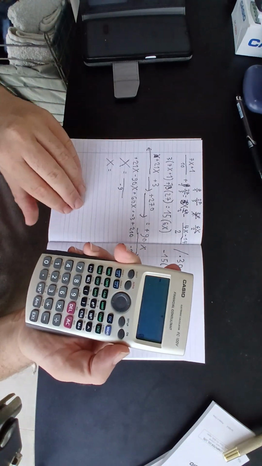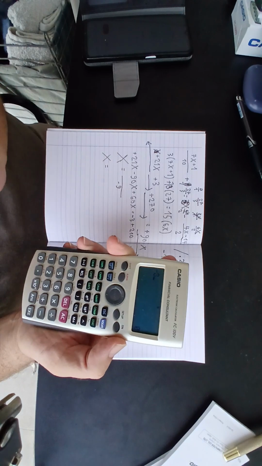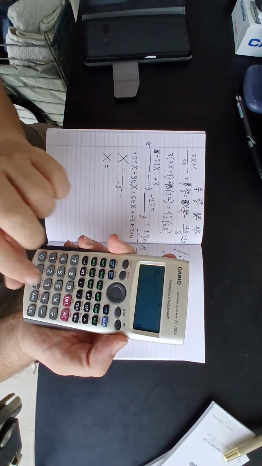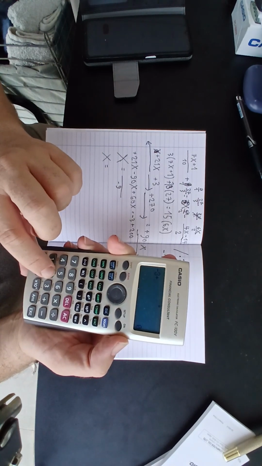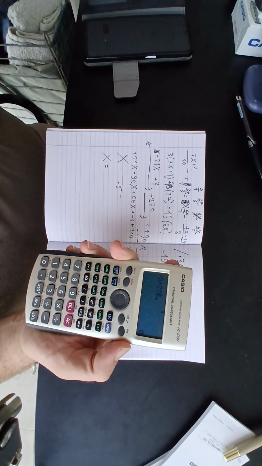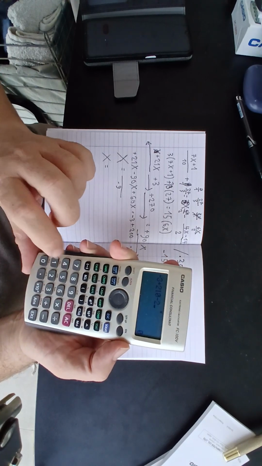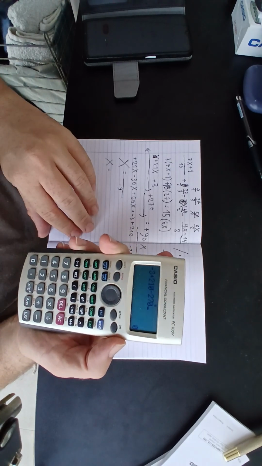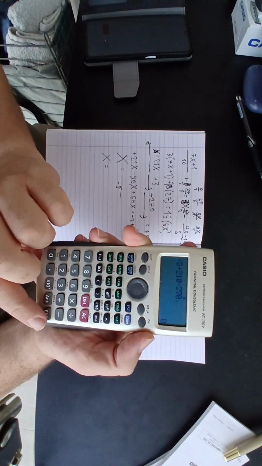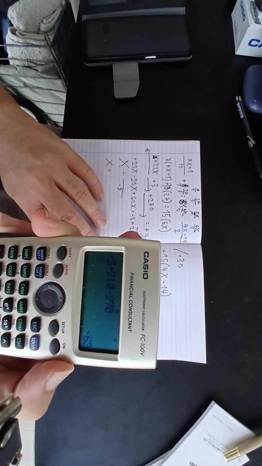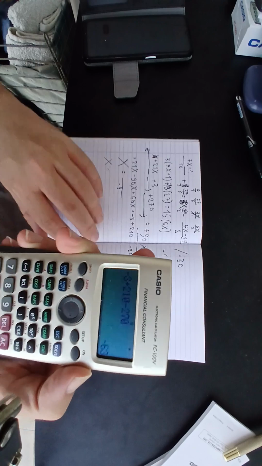And negative 3 plus 210 with negative 217, that will be equal to negative 63.